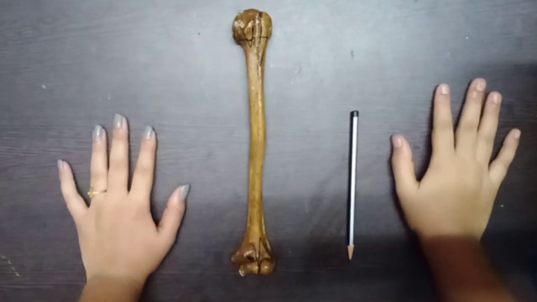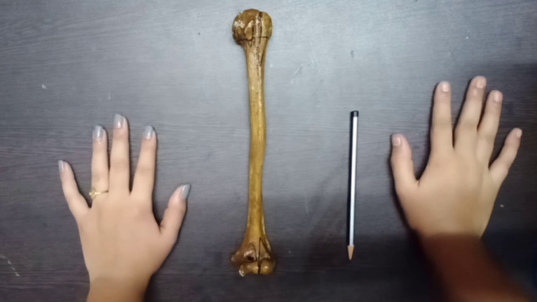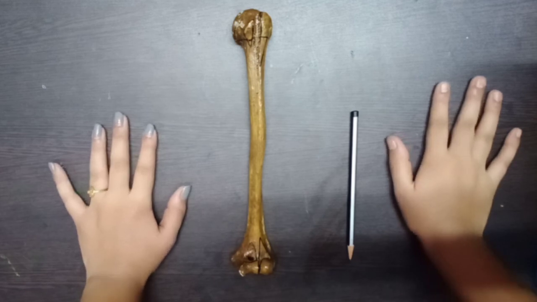So guys, that is all about the humerus bone features. In the next video, we would be talking about the muscle attachments and the clinical anatomy.